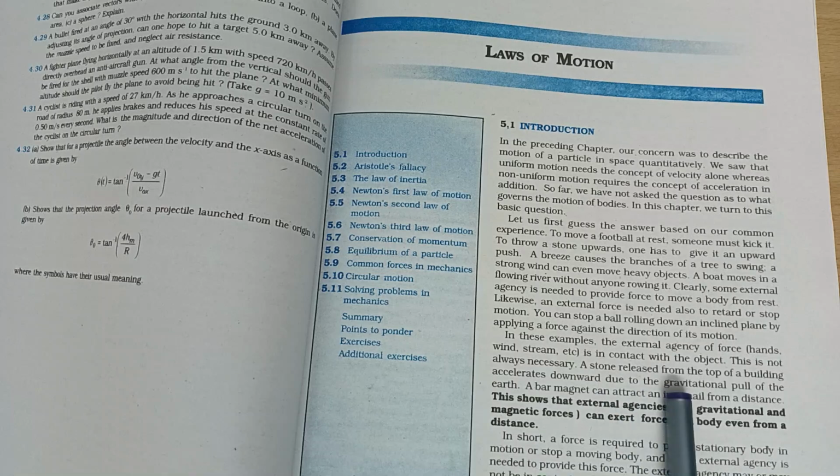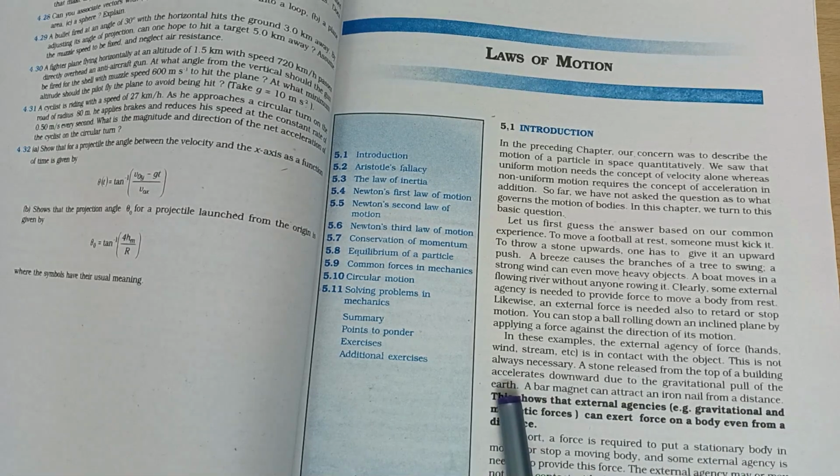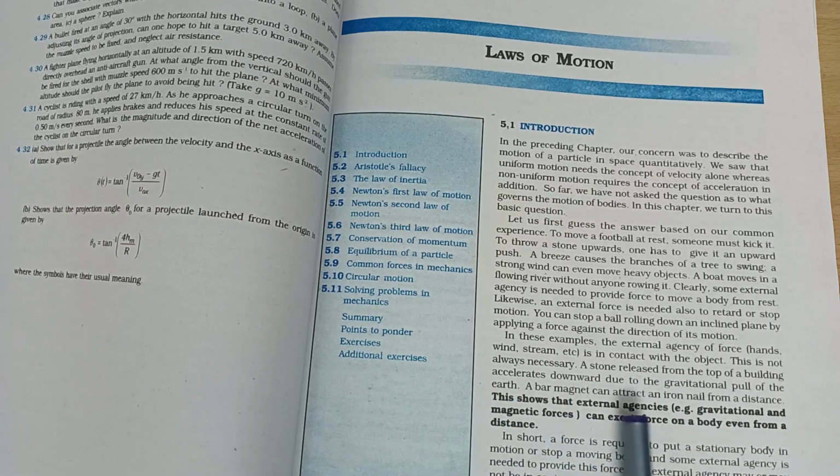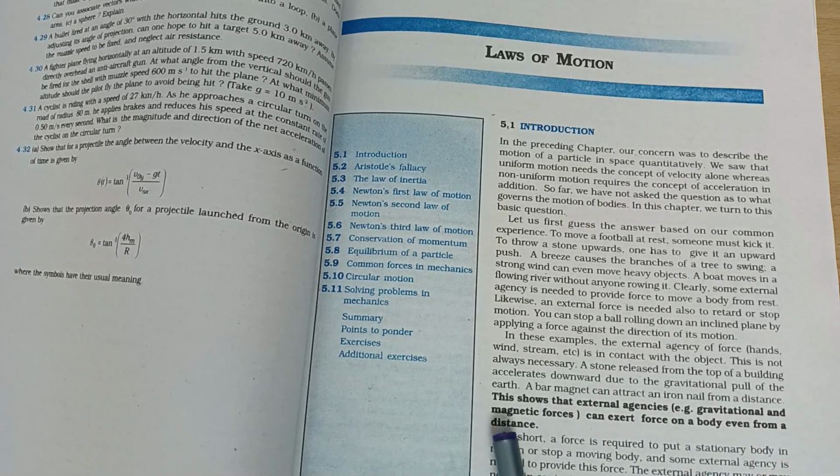A stone released from the top of a building accelerates downward due to the gravitational pull of the earth. A bar magnet can attract an iron nail from a distance. This shows that external agencies, for example gravitational and magnetic forces, can exert force on a body even from a distance.